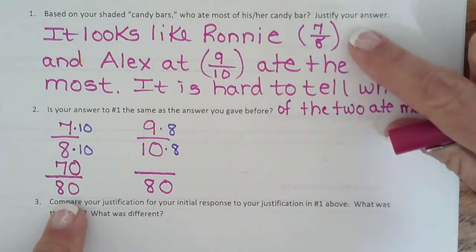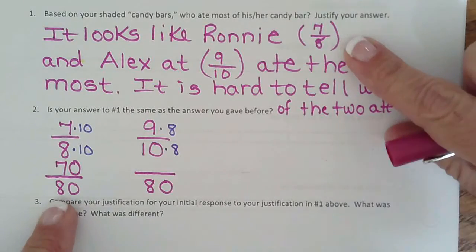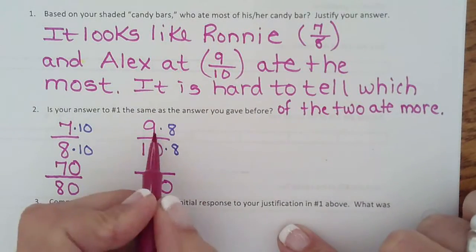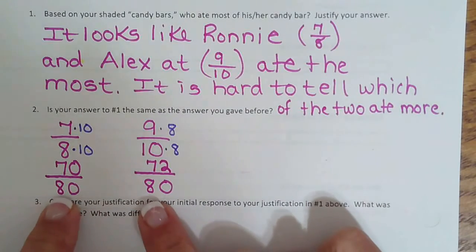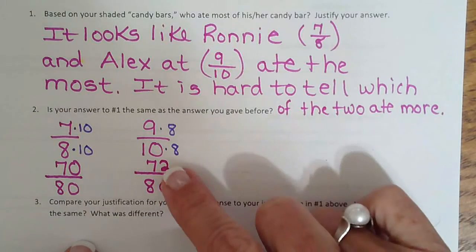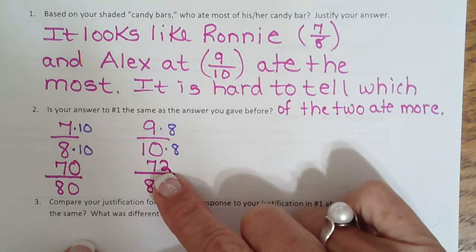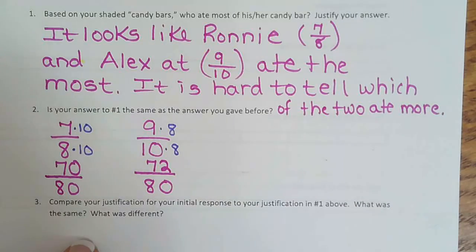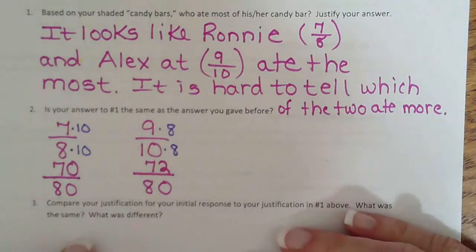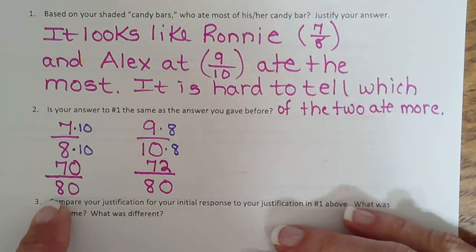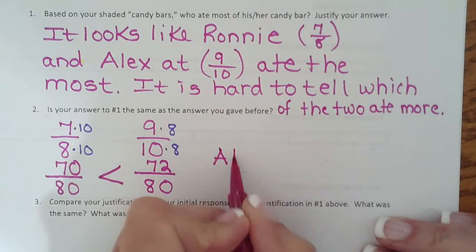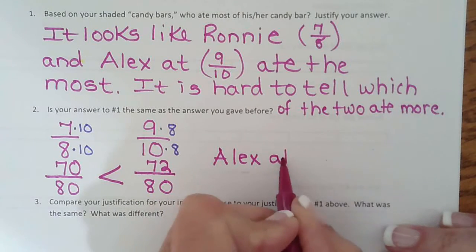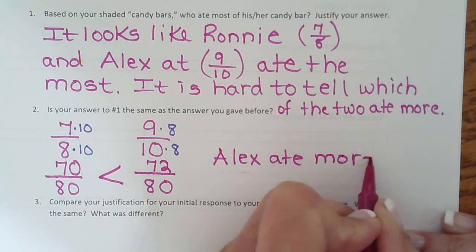So Ronnie's turns into 70 out of 80 pieces, but Alex's turns into 9 times 8, 72. So imagine if you cut a candy bar into 80 pieces, how little those pieces would be, and he ate just 2 more. So that's why it was so hard to tell which ate more from the picture. We would have had to get a ruler and make sure all of our lines were perfect. This is an exact science. So we know for a fact that Alex ate more of the candy bar.